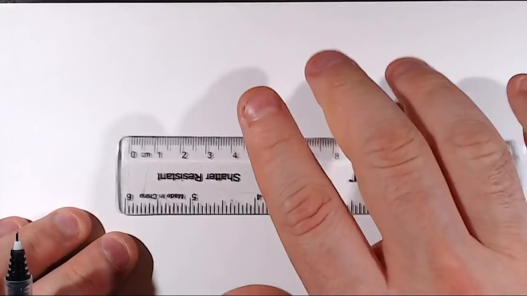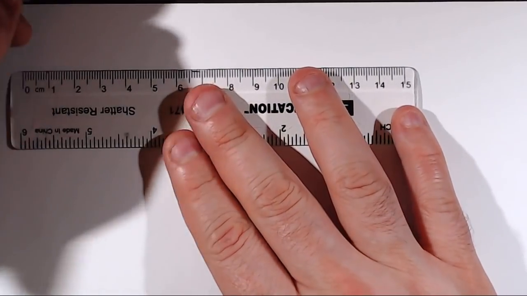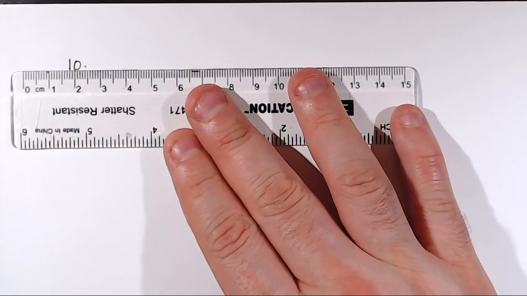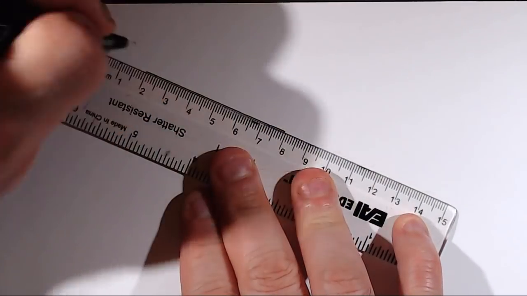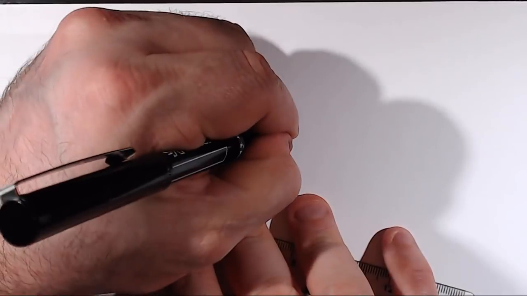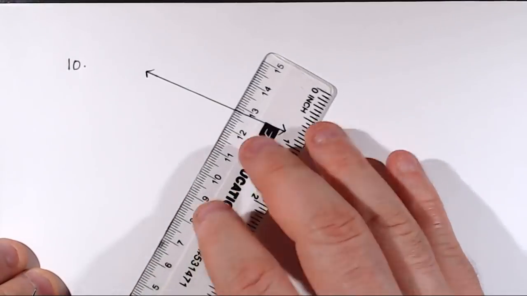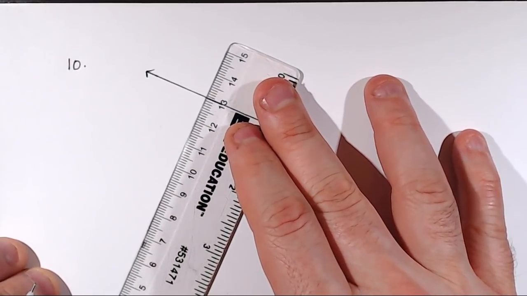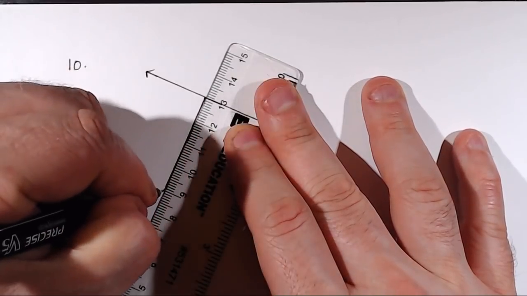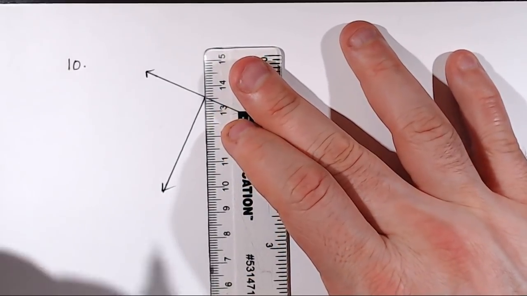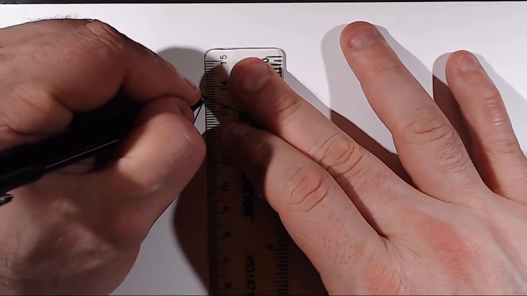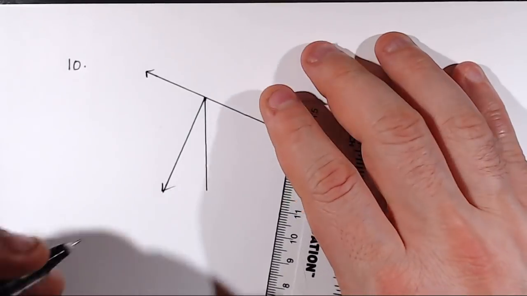And now we'll do number 10. What are we given? We're given this weird looking straight line with a 90-degree angle coming off of it, and this line coming down kind of like this.